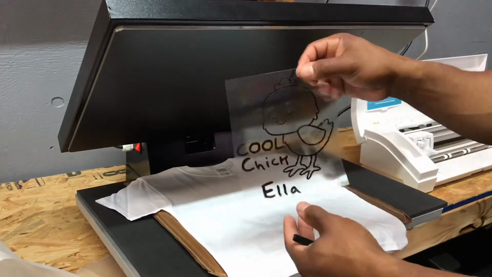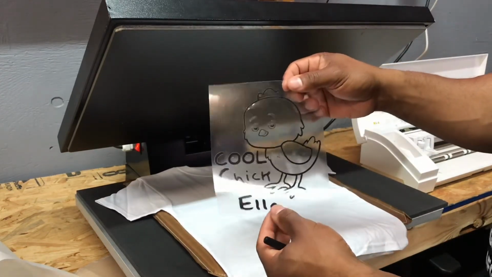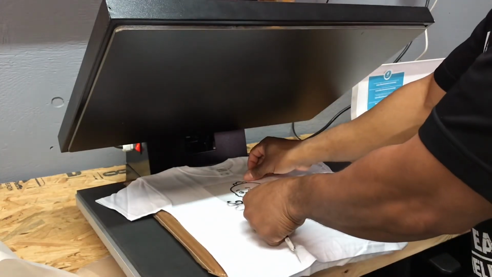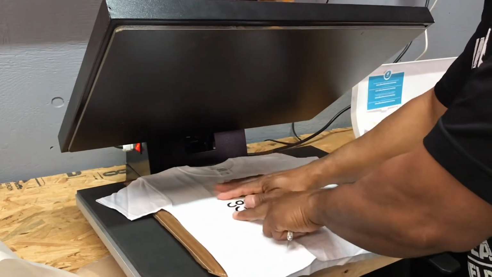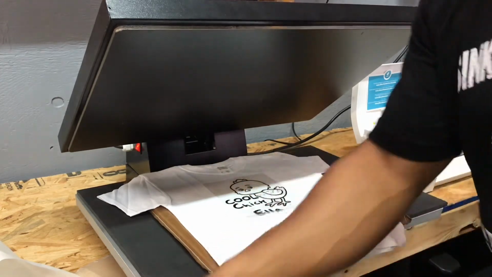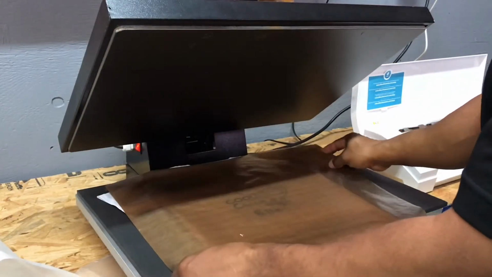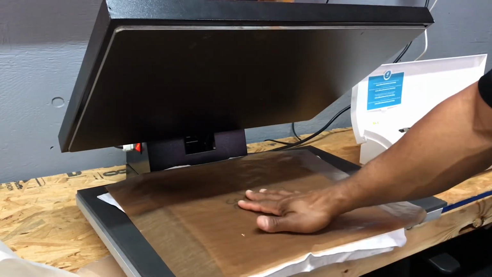This carrier sheet is all I really need to press because all the vinyl is covered. But if you feel more comfortable and if you just want to make it a habit of having a cover sheet, then you can put your Teflon sheet over top. And now this is ready to be printed.